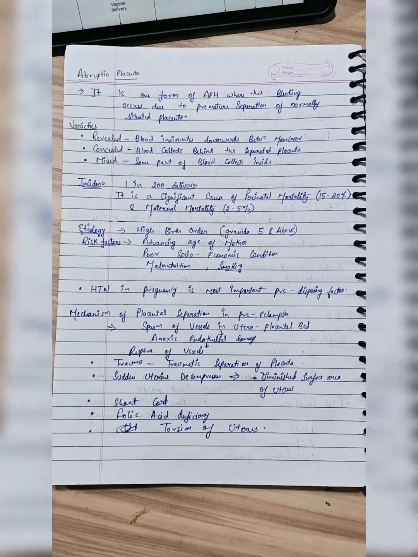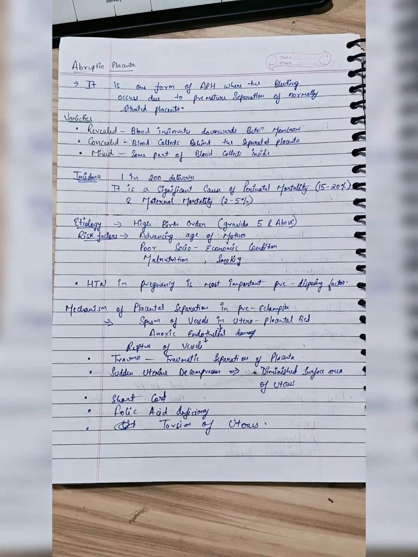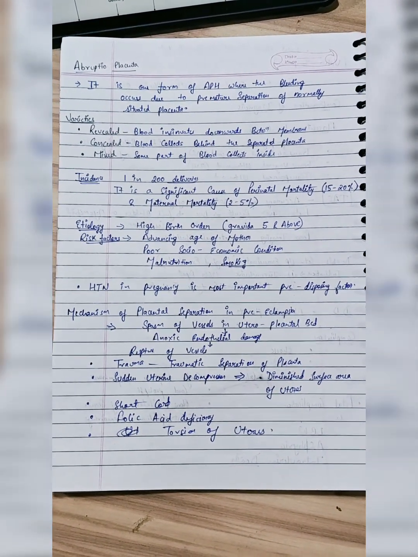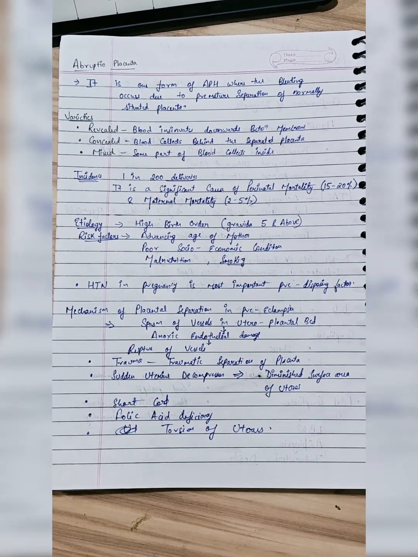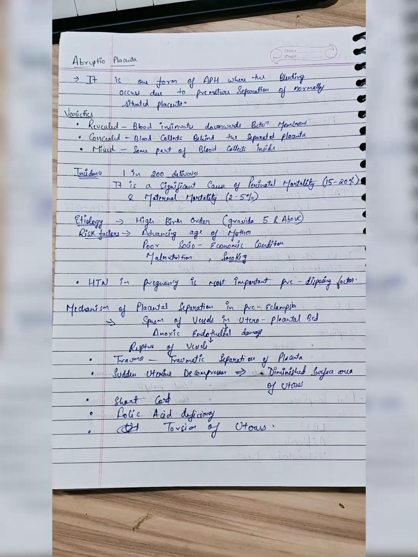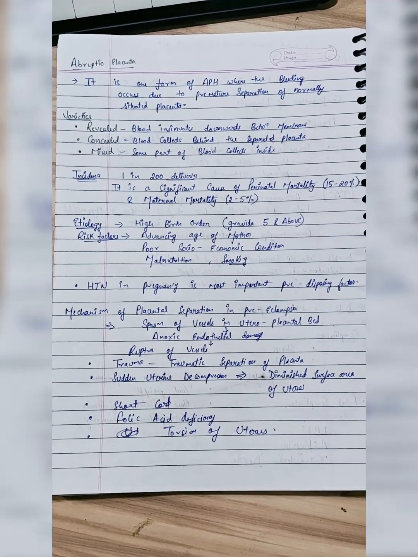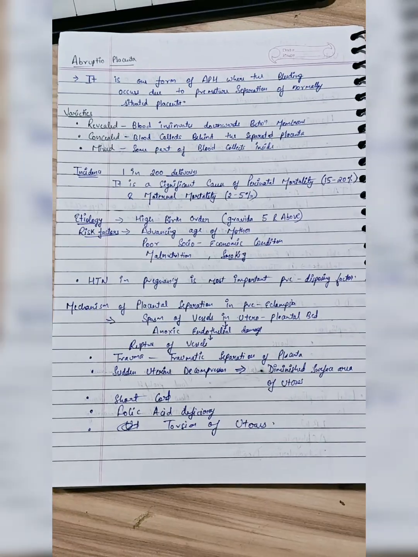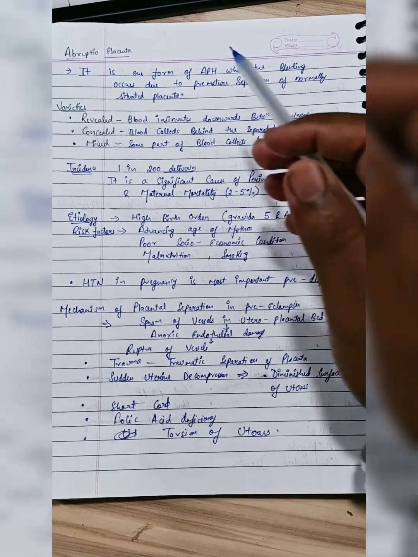Everyone, today we are going to discuss the topic abruptio placenta, which is also a part of antepartum hemorrhage, as there are two causes of antepartum hemorrhage. The first one is placenta previa, and another one is abruptio placenta. So first of all, what is abruptio placenta? It is one form of antepartum hemorrhage where the bleeding occurs due to premature separation of a normally situated placenta.